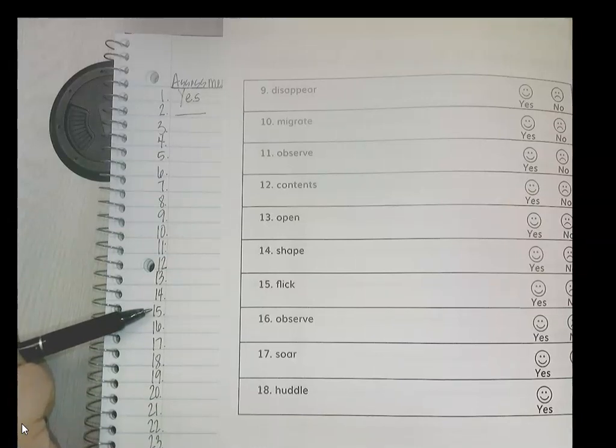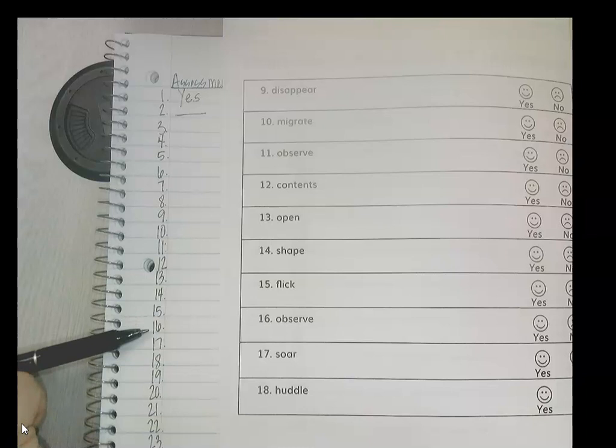15. Flick. Can you flick a football across the goal line? Can you flick a football across the goal line? Number 16. Observe. If you watch the kitten carefully, did you observe it? If you watched the kitten carefully, did you observe it?